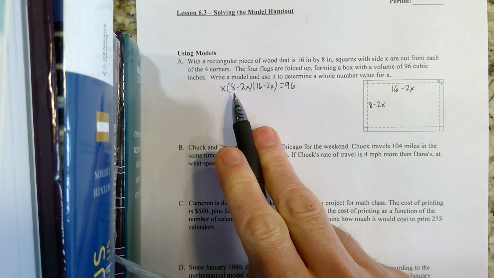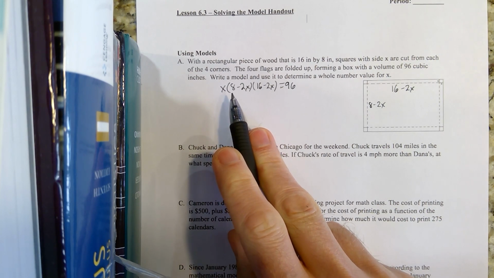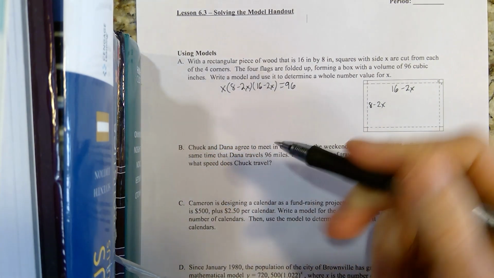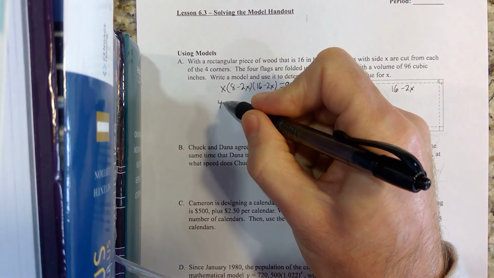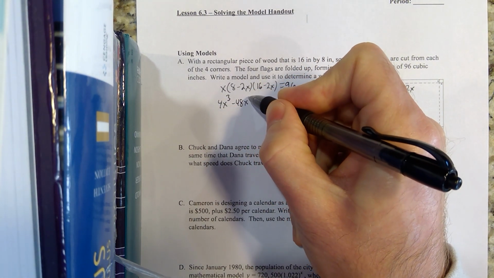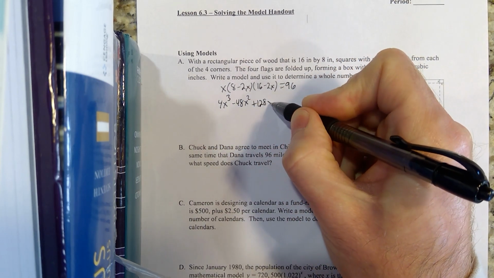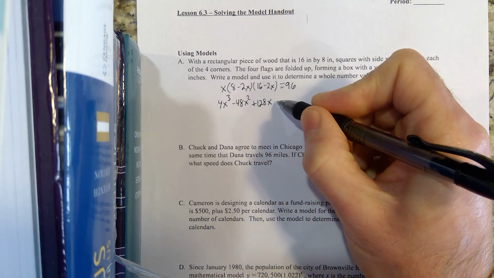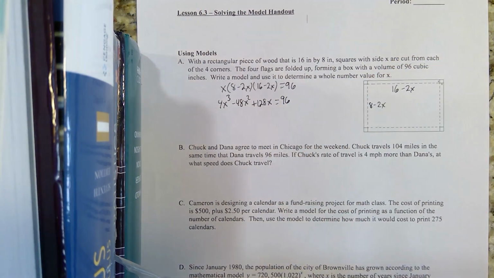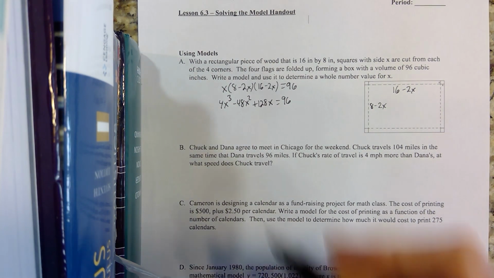So go ahead and multiply this all out. I don't have a ton of space here, so I worked it out on a separate page, and I get this. Okay. Now I want to set that polynomial equal to 0 and find the zeros.